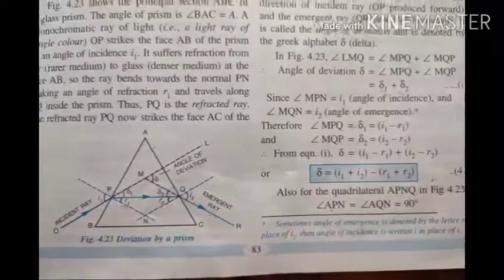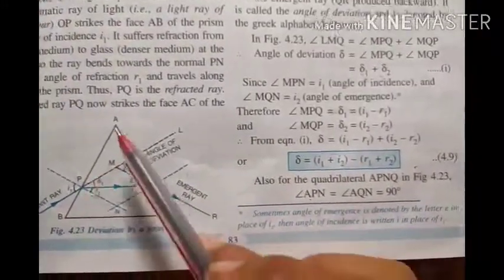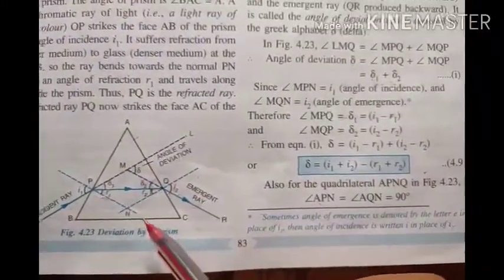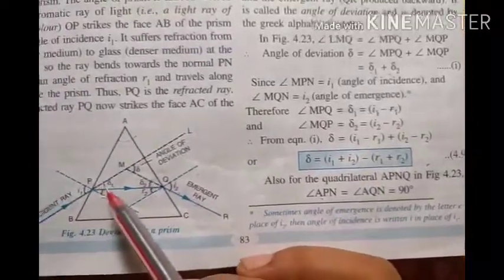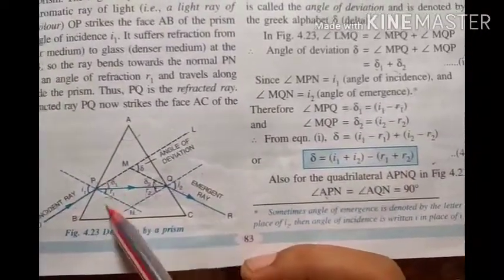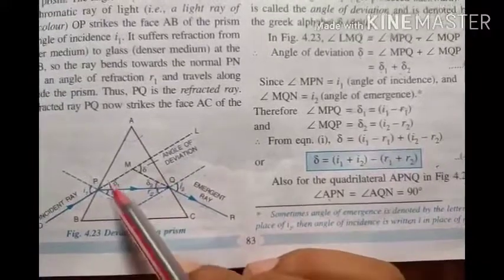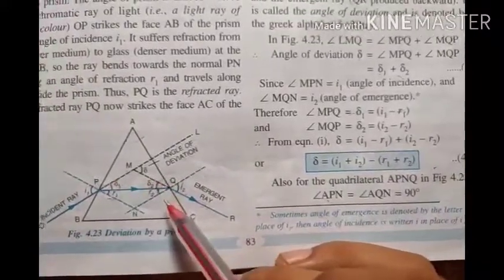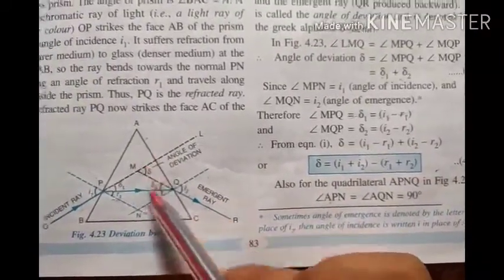I'm repeating again: the sum of the four angles of this quadrilateral has to be 360. But we got that APN and AQN are 90 degrees, so their sum is 180. Now the sum of the remaining two angles has to be 180. This is very important.